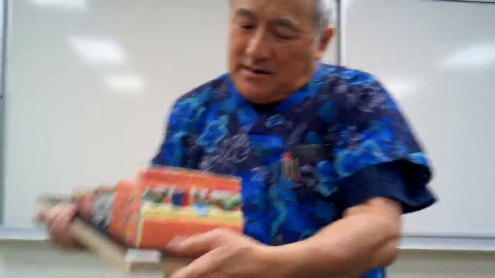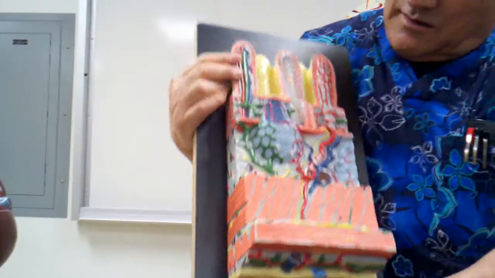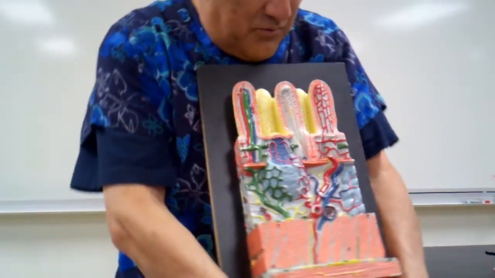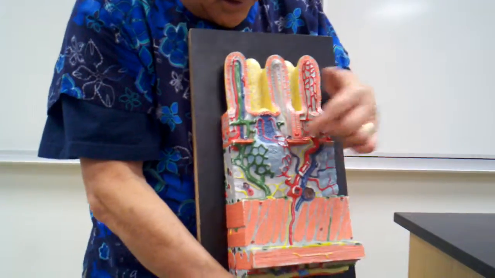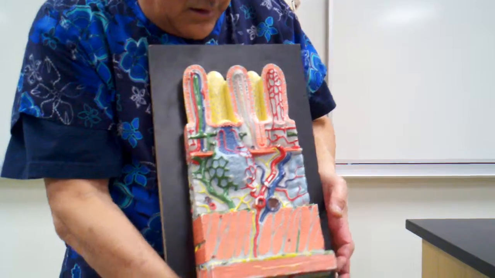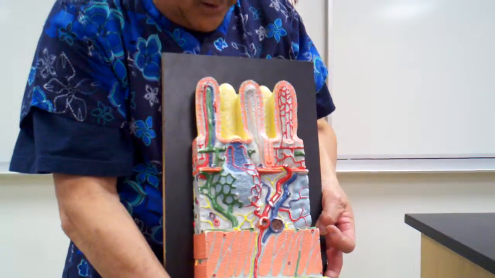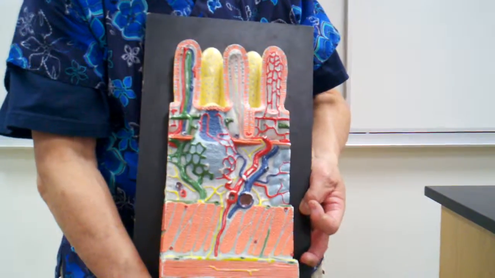You saw the tunics, the layers. You saw the Brunner's gland and the Peyer's patch. The lacteal. You saw the crypts of Lieberkühn, the goblet cells, and the villi.